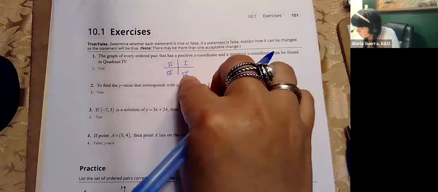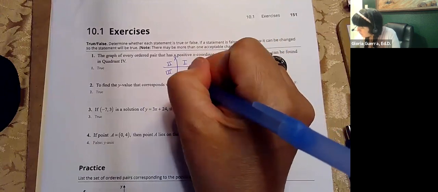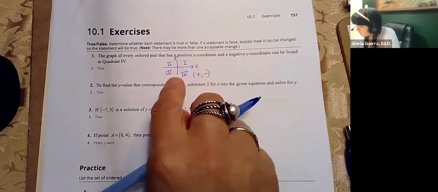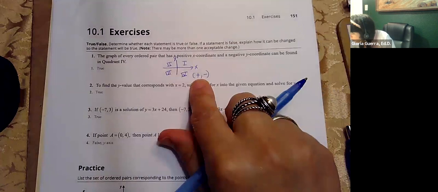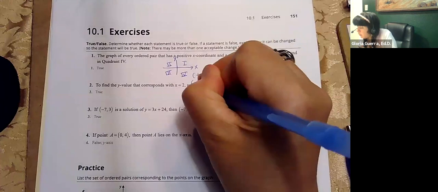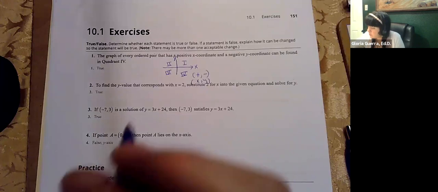So quadrant 4 is right here: positive x, negative y. Yeah, so I agree with that. That's true.